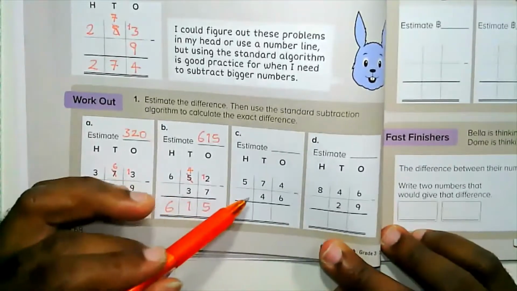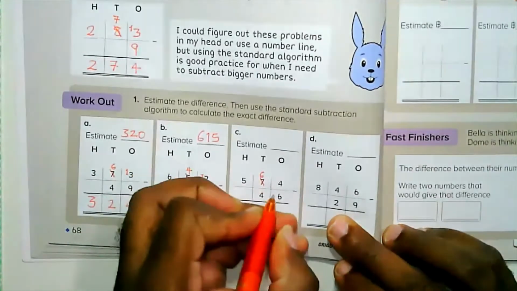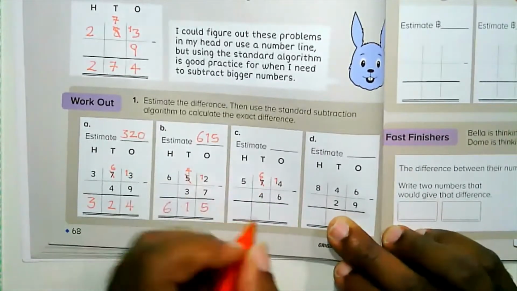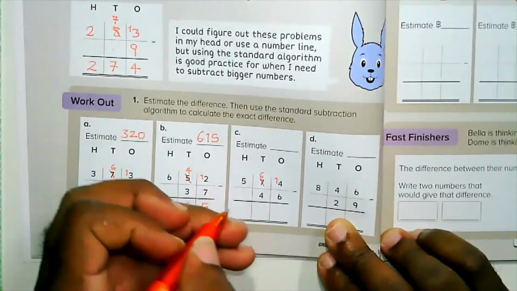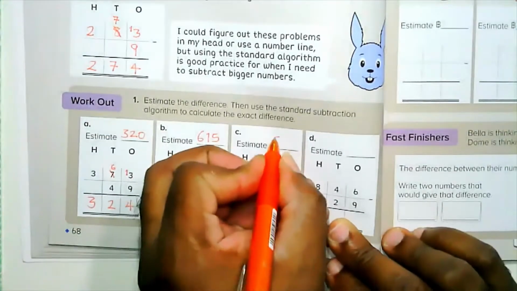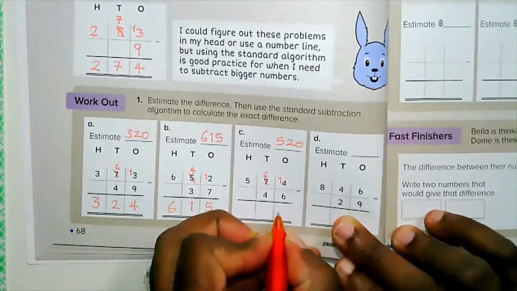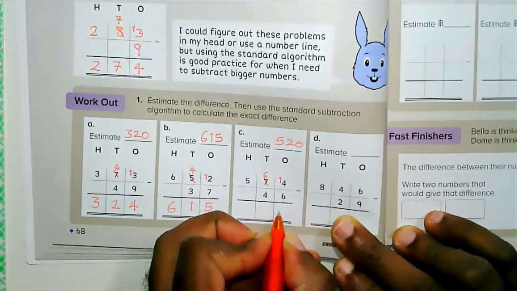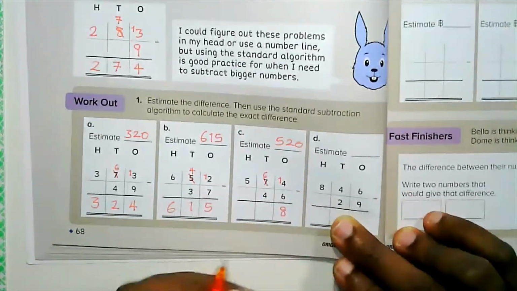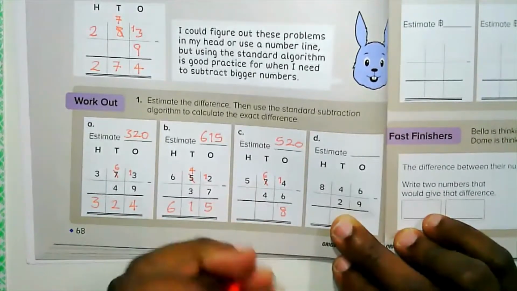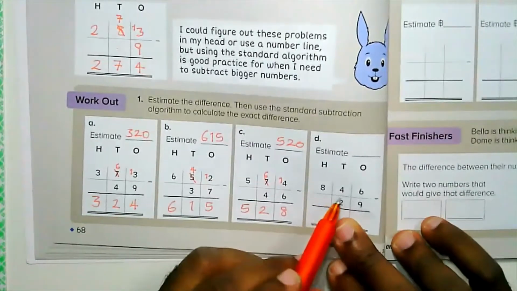Now let's go on to part C. We have to borrow 1 from here, remain 6. Put the 1 here, making it 14. But let's write the estimate first. So the estimate here will be 520. So 14 minus 6 will be 8. 6 minus 4 will be 2 and 5. We are very close.